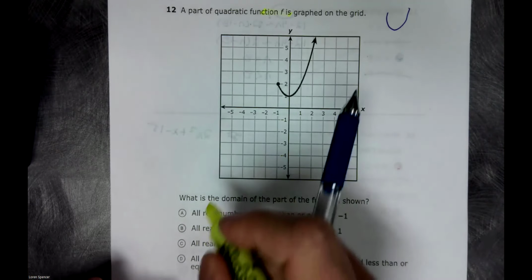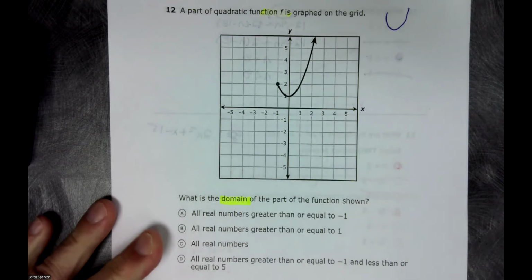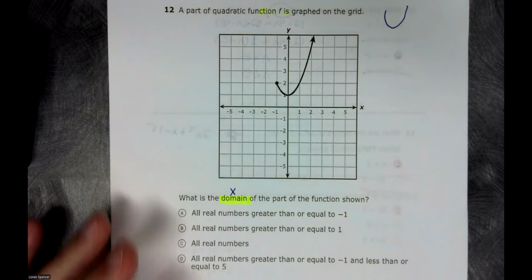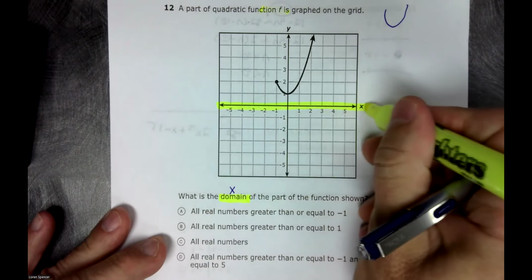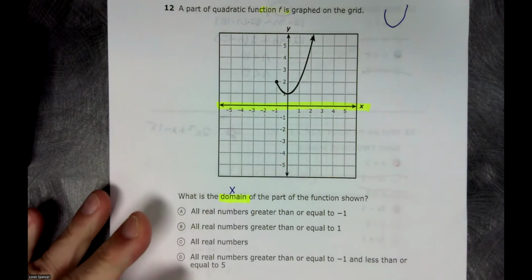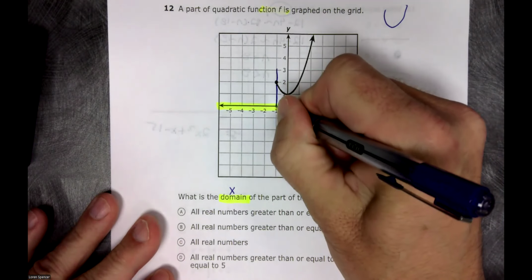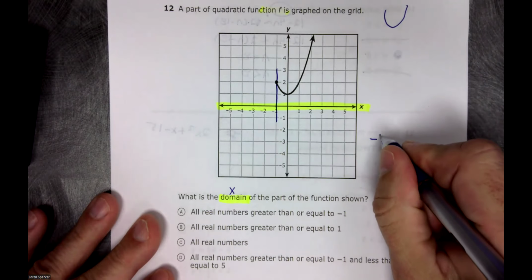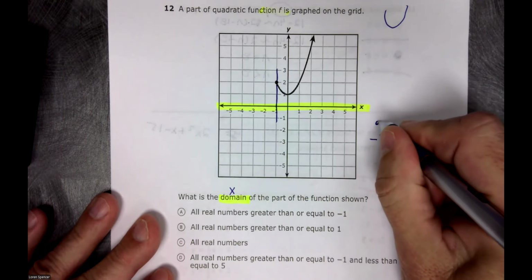Well, the key word is domain. Remember, domain is the x values. So we need to focus on the x-axis. And what we need to do is always go from left to right. And if I draw a line down, we cross at -1. So -1, and it's a solid.